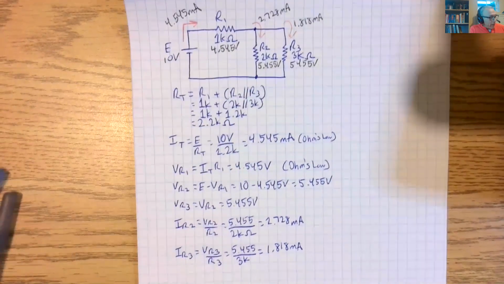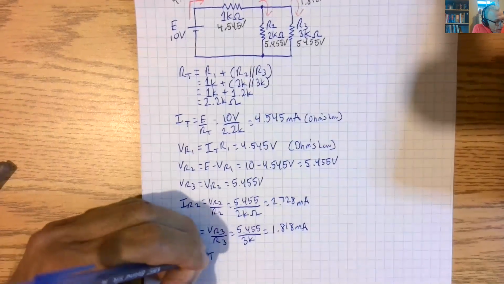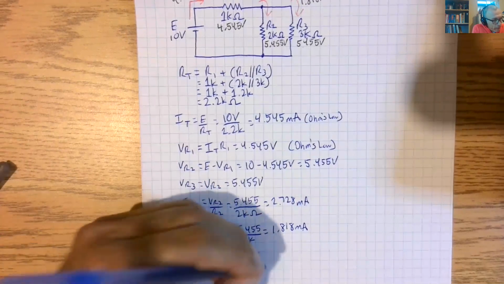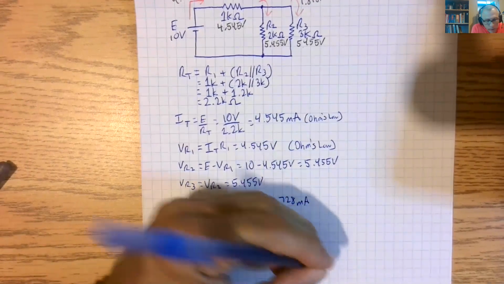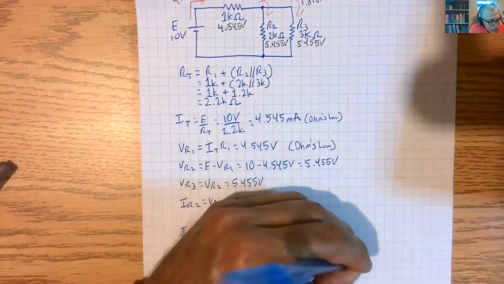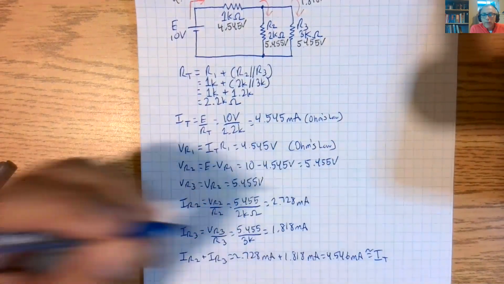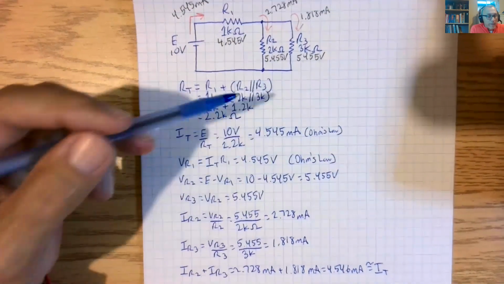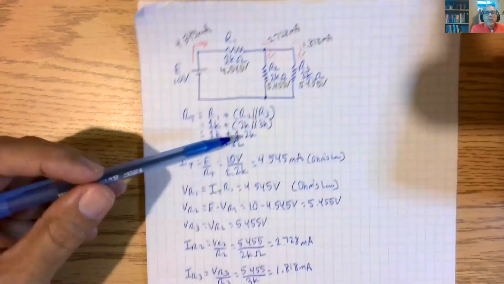These two currents, if we were to do Kirchhoff's current law, IR2 plus IR3 is equal to 2.728 milliamps plus 1.818 milliamps, and that would equal 4.546 milliamps, okay? Which is approximately equal to IT, which it should be. In this case, it's IT. We're going to see later that it's not always IT that we're using there. So this story makes sense.